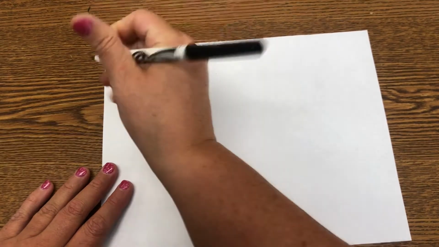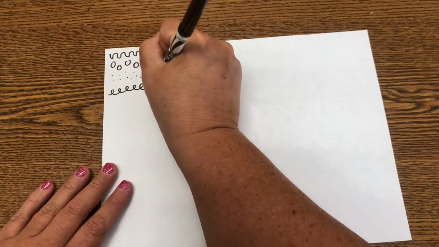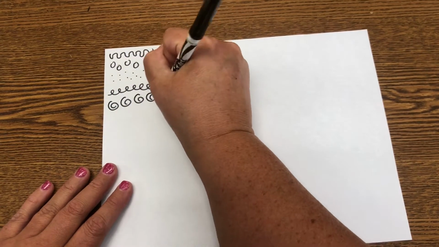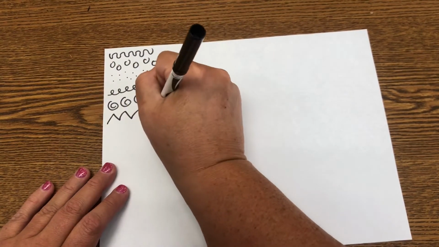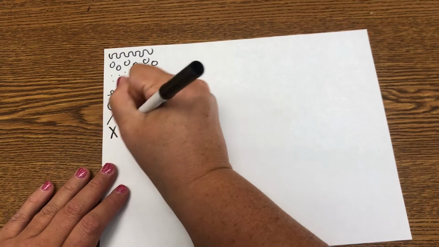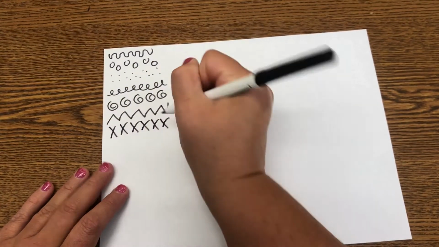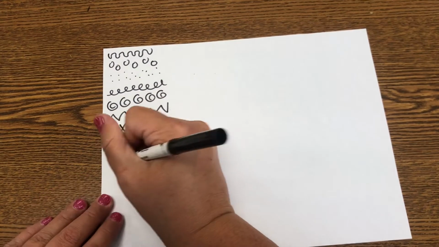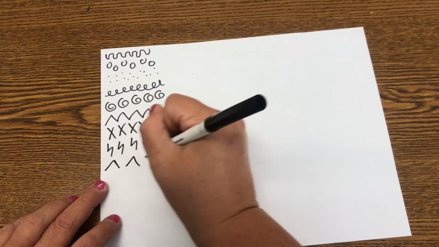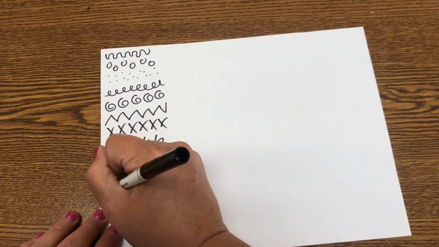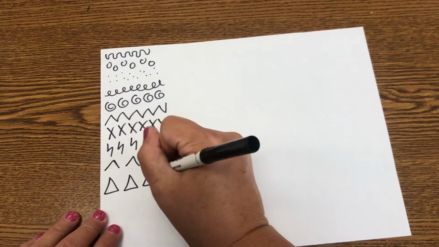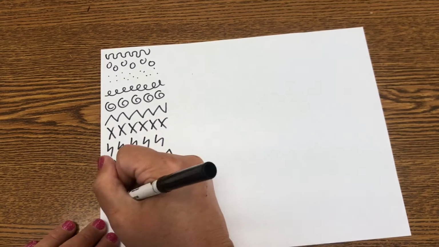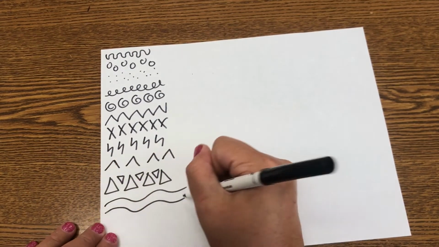I had dots. I had loops. I had the spiralies. I had zigzags. I had X's. I had the lightning bolts. I had just like the points. I had the triangles. And then I had the upside down ones too. Let's see, I had just the simple lines.